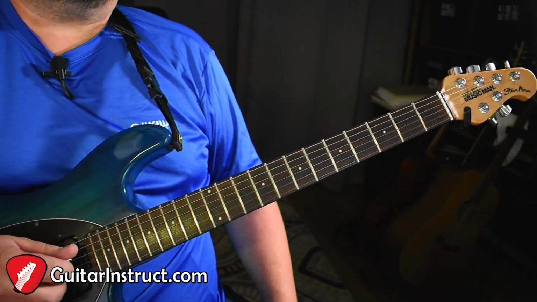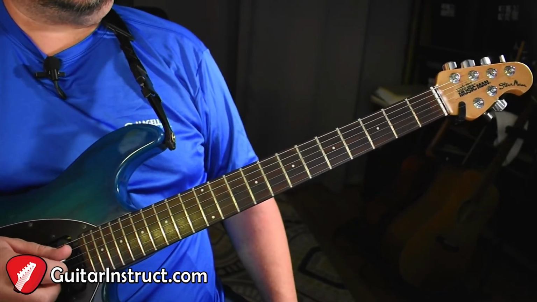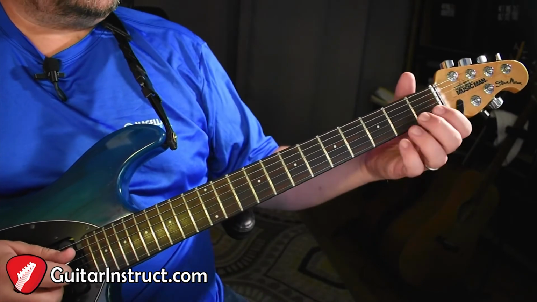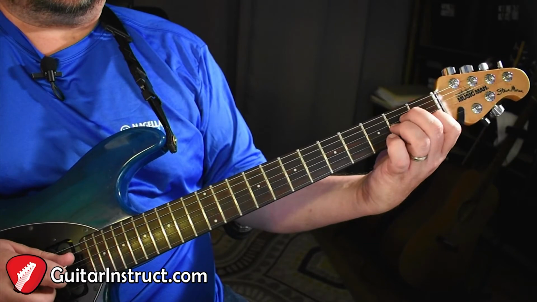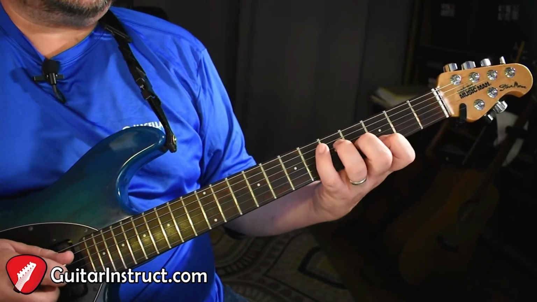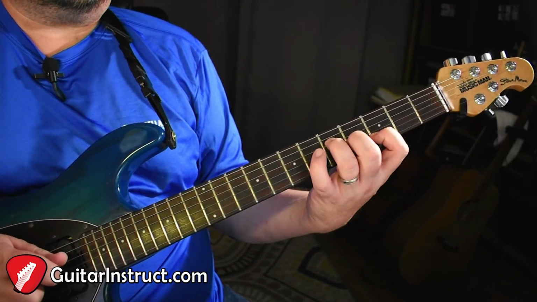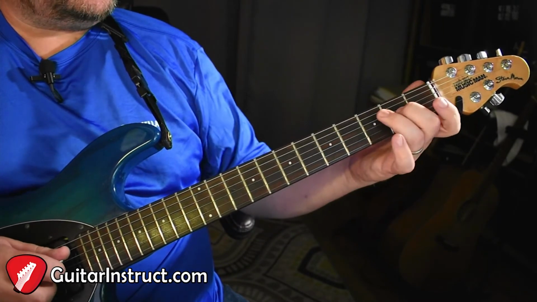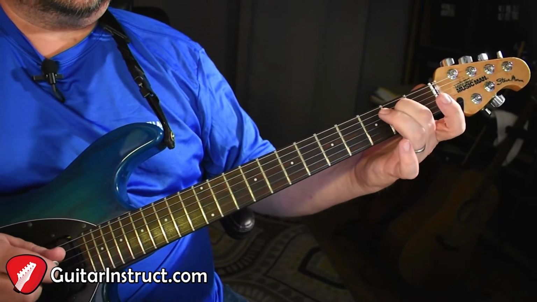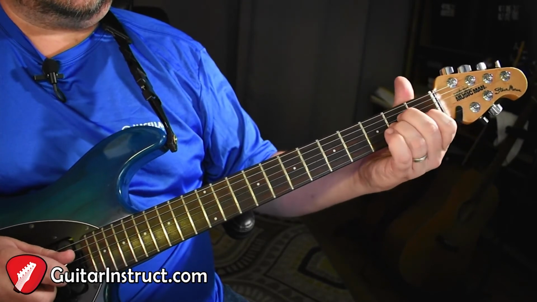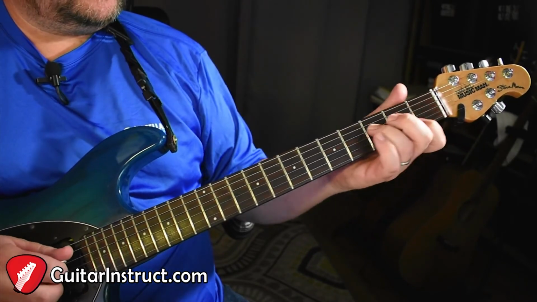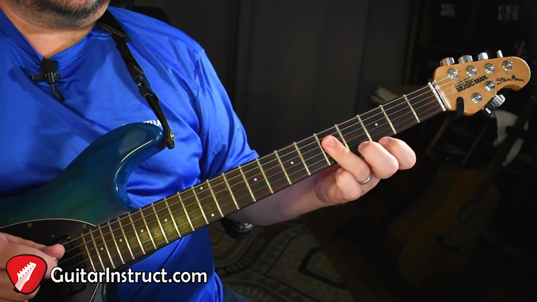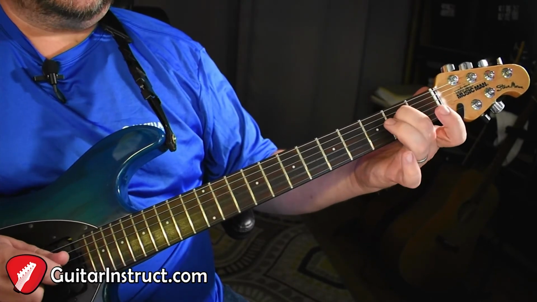And then the last example is an A minor, G major, C major, E minor. And so I use this A minor shape, this G major shape, this C major shape, to this E minor shape. And once again, A minor, G major, C major, E minor.